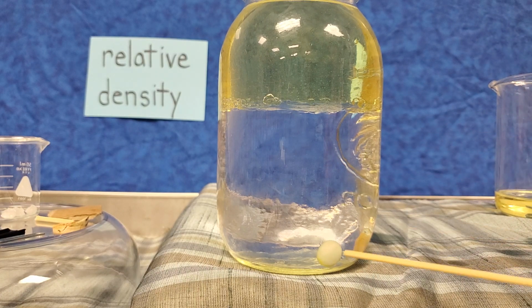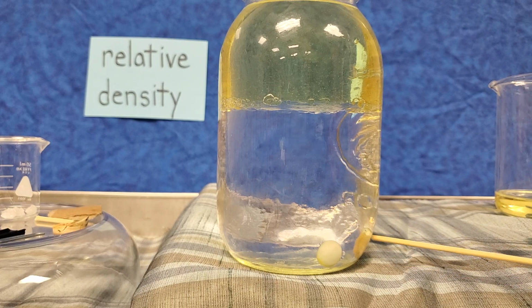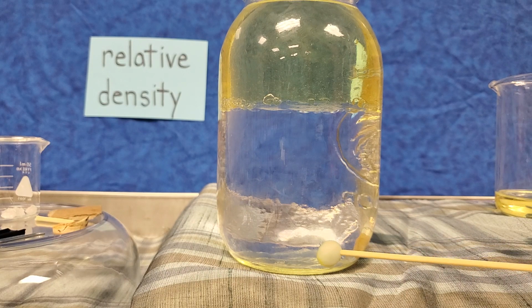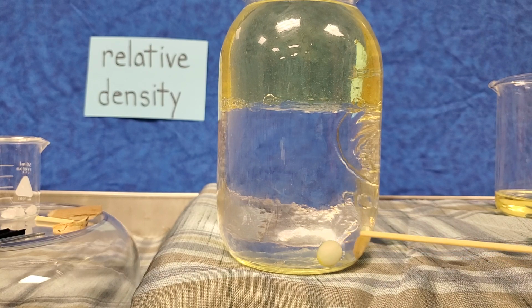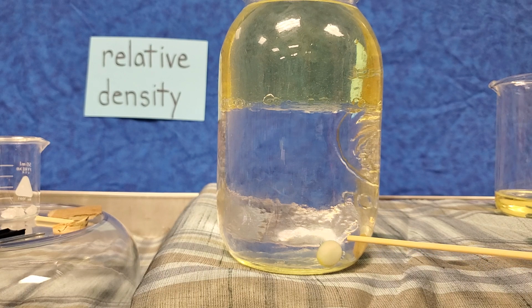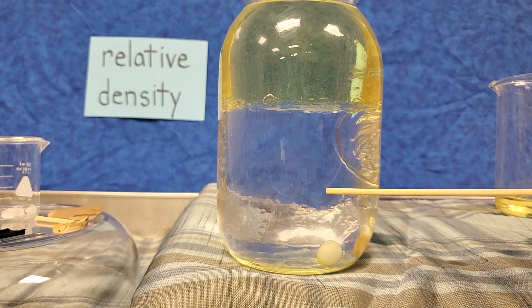Now, if we look at the glass and the rock, it would be hard to say which of the two is more dense. But we can say what both of their densities are compared to the water.